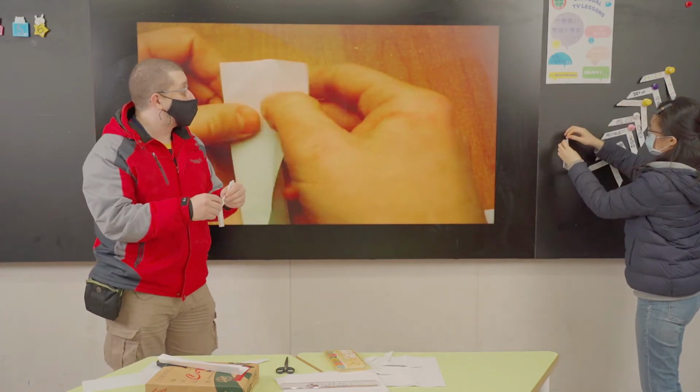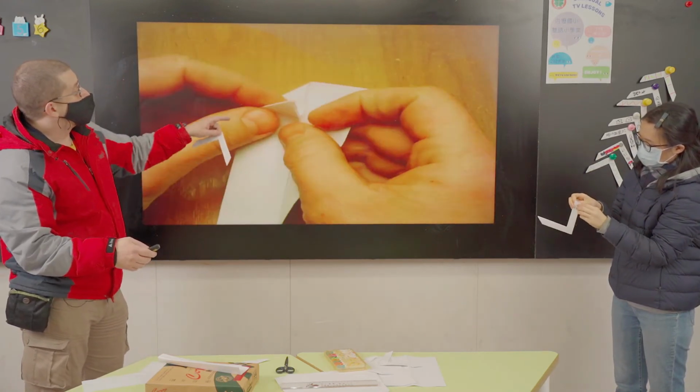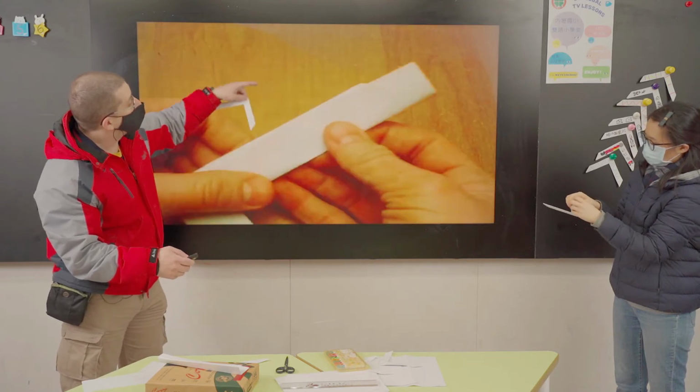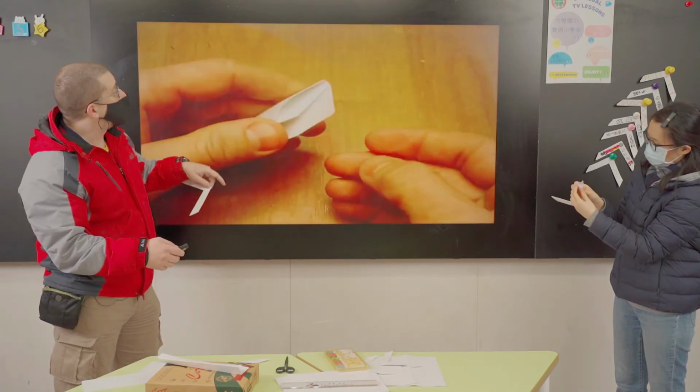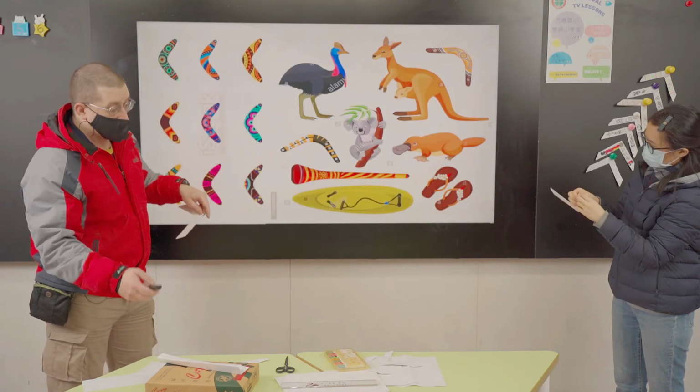So you can see here through the slides as well. Going through here, folding this piece down inside, and then having the other piece and getting it over and going down and inside. Yes, and completing our boomerang here.